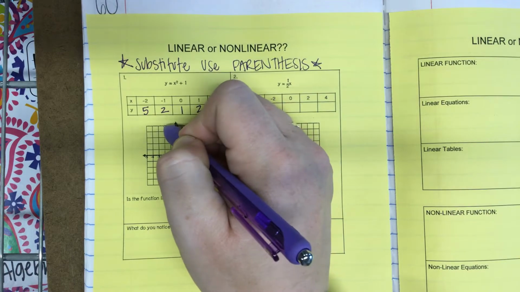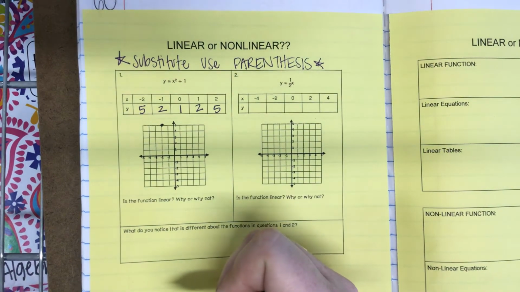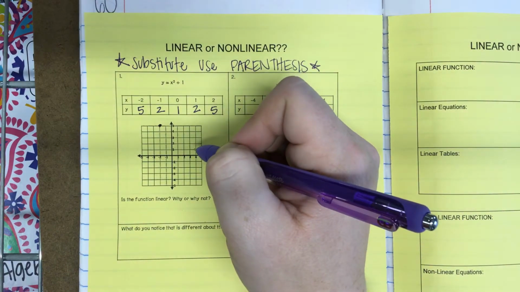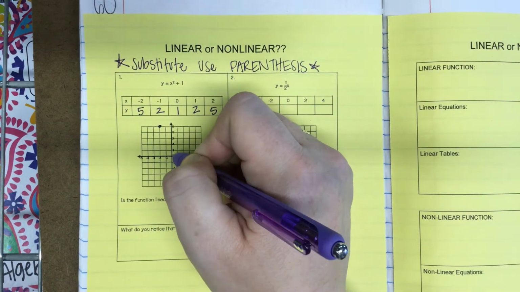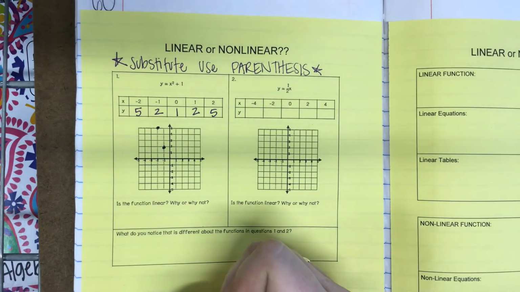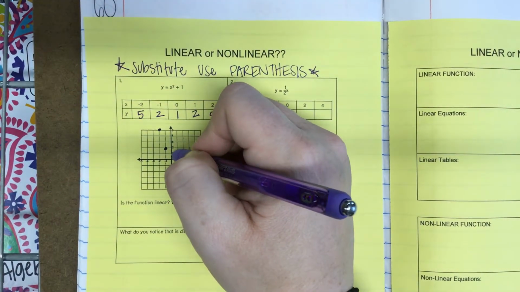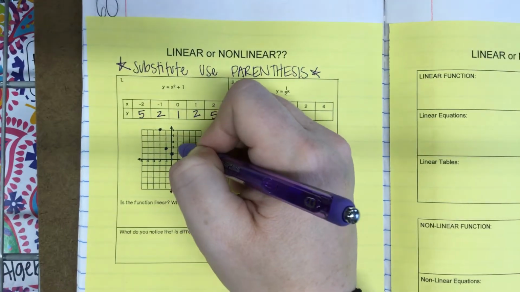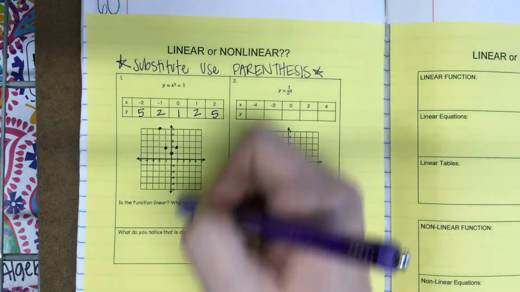-2, 5. You should be graphing along with me. -1, 2. 0, 1. 1, 2.